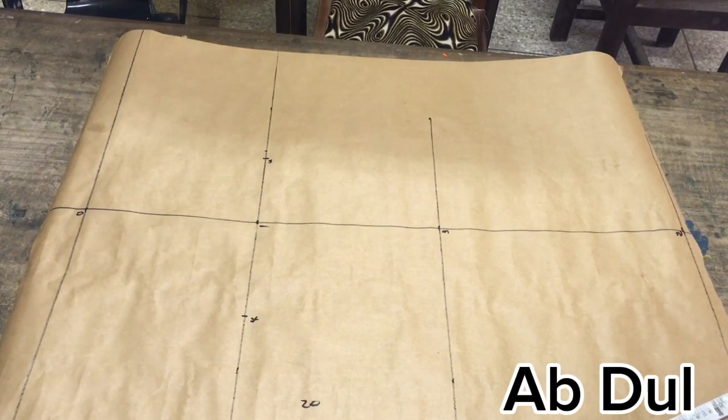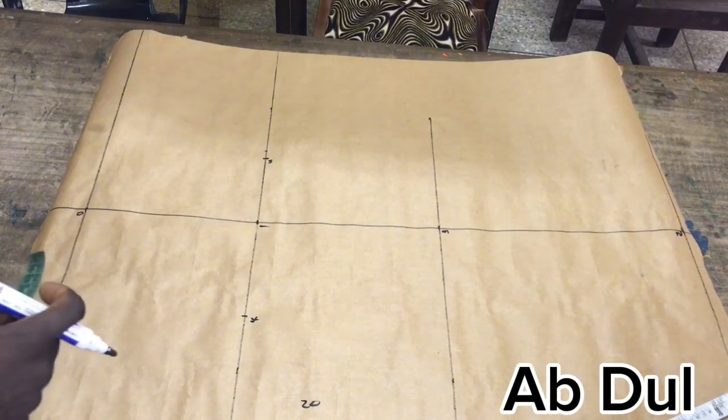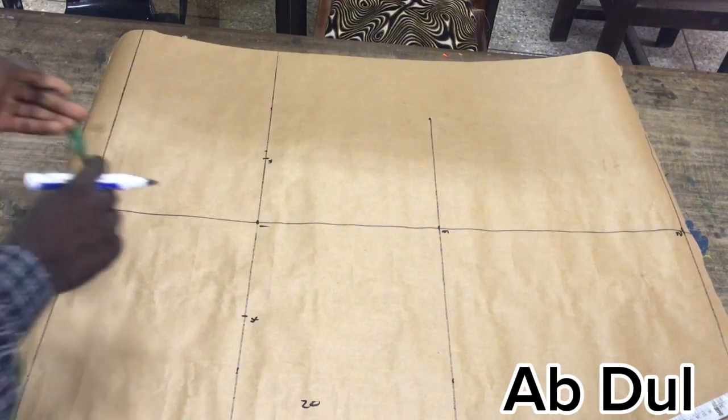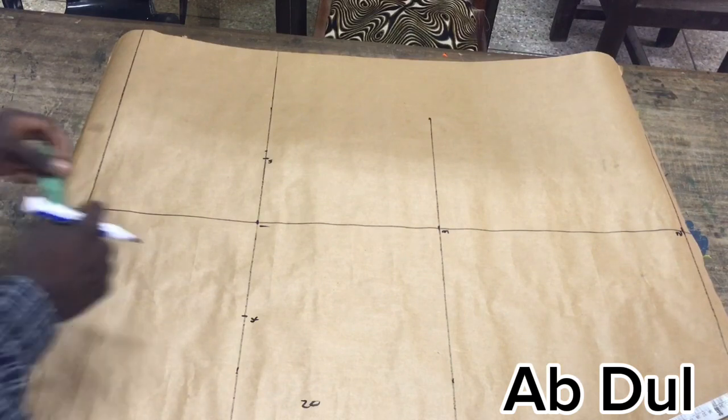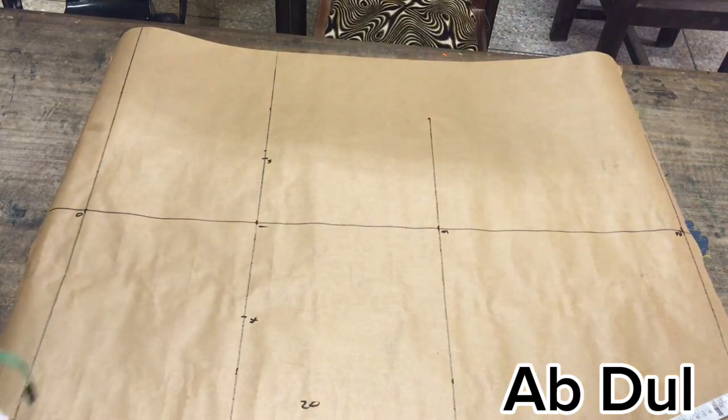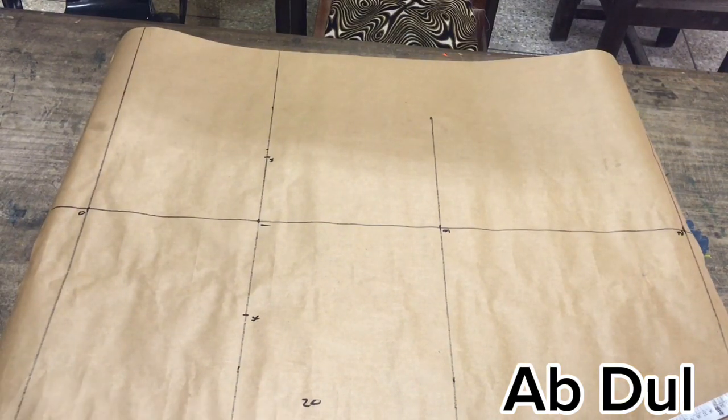Then 6 from 1, which also goes closer to where the 5 is. So 6 from 1 is 1/6 scale, meaning we divide this one by 6.